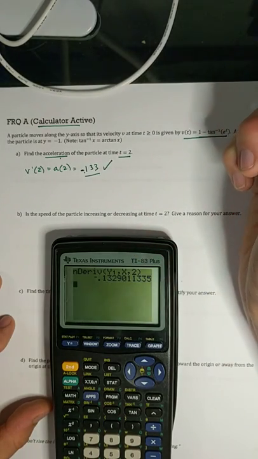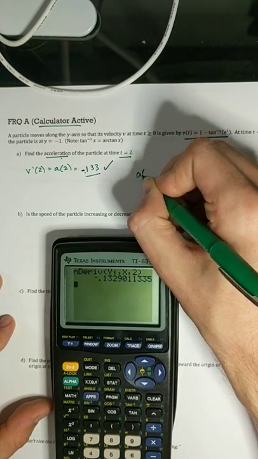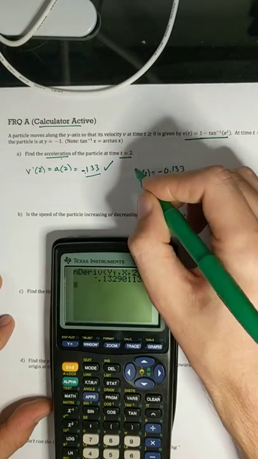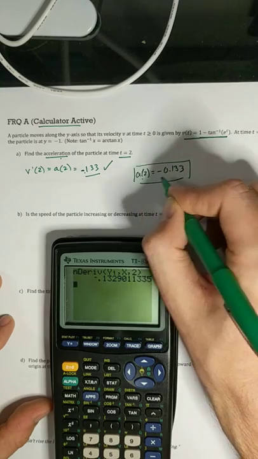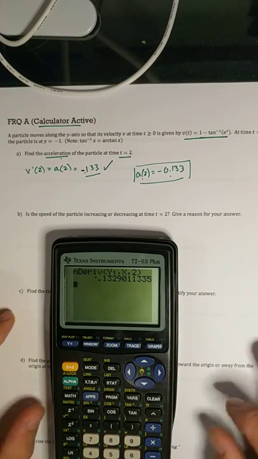A few students have asked me, do you need to show your work? Because it's calculator active, you can just find a of 2 and write down what it is. Make sure you always label and box your answers, and you'll get that one 100% of the time in the future. Let's look at part B.